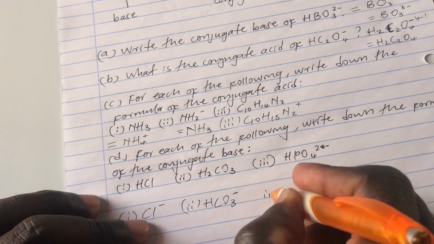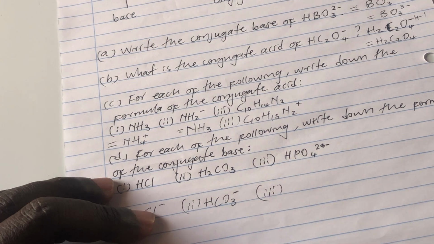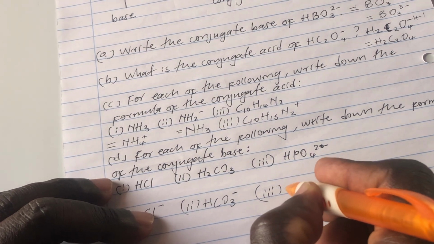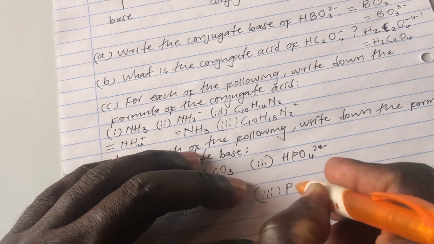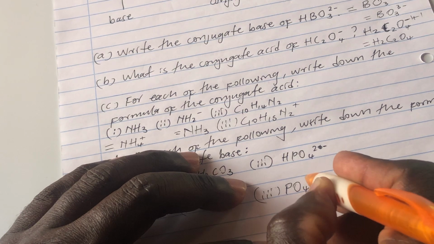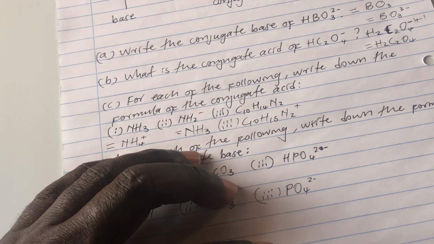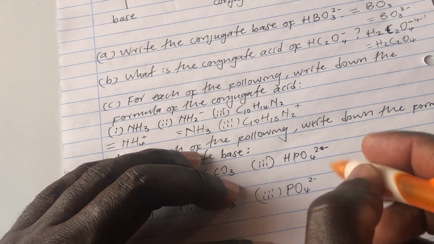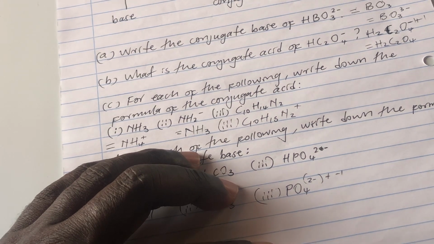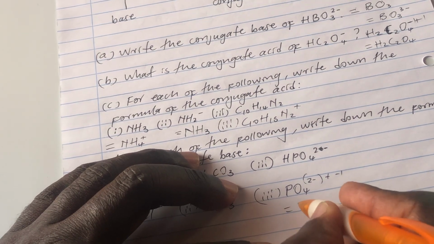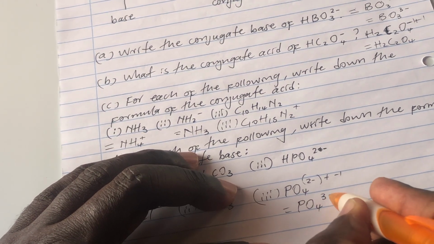And then the third one, this H will be given away. And then we'll be left with PO4 2 minus. Because it has given away a proton, we have another minus here. The final answer here will be PO4 3 minus.